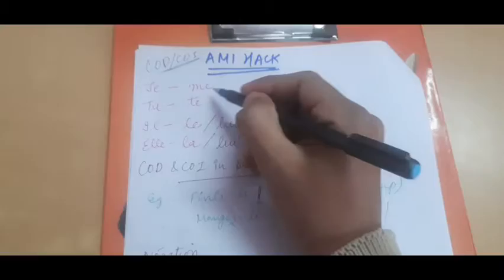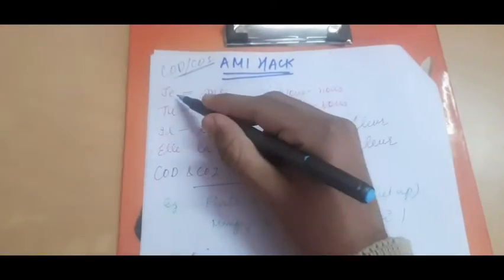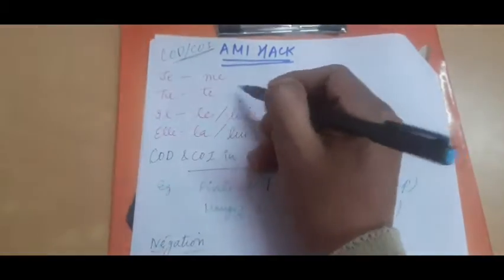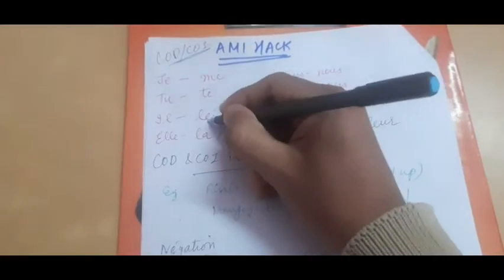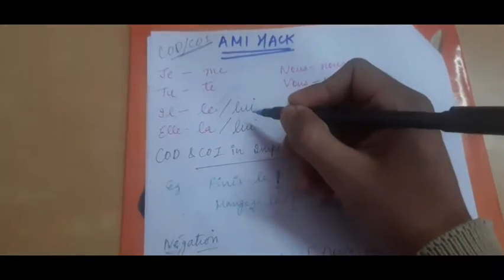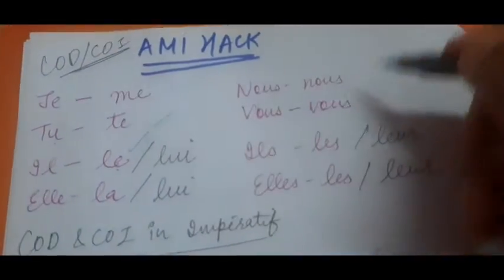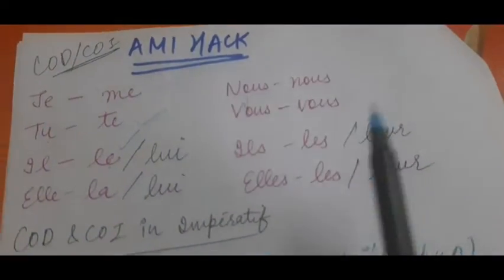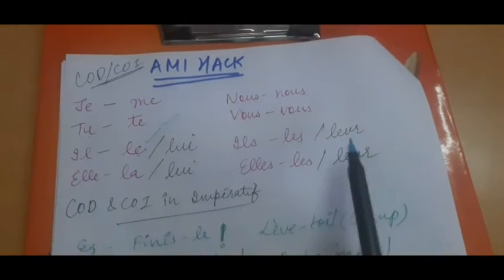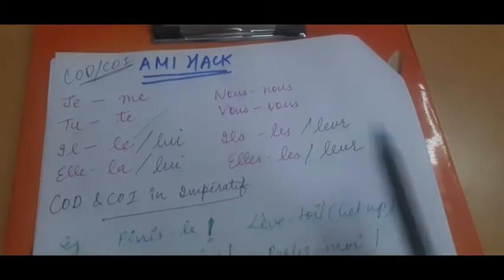What happens in COD if we are replacing? Me, te, il is le, elle is la in COD, lui in COI. Nous is nous, vous is vous. Ils is les in COD, leur in COI; elles is also the same, les and leur. So in the same way we did that, right? If you just have a look at it.